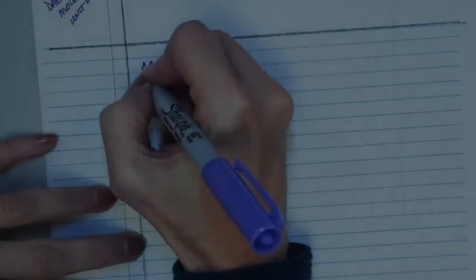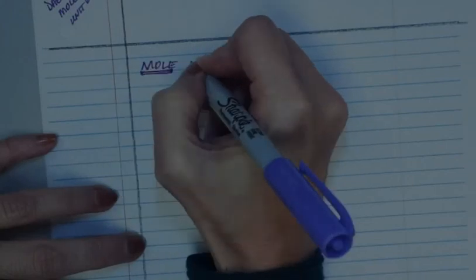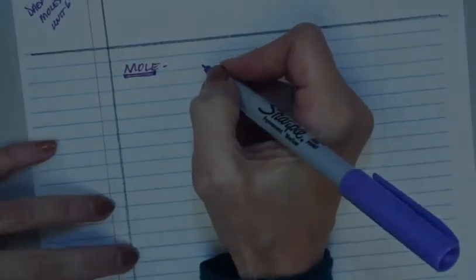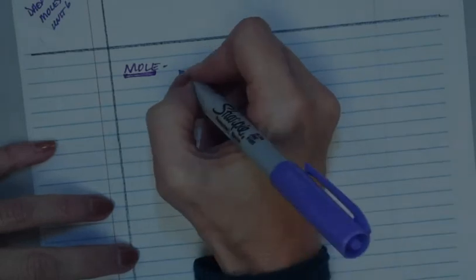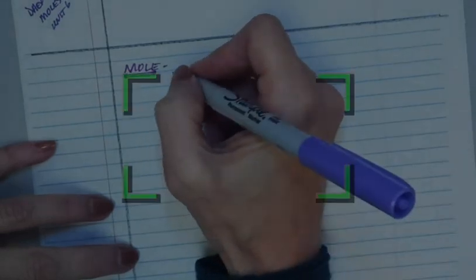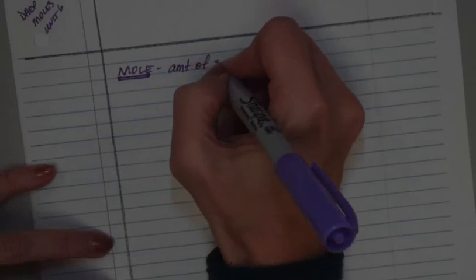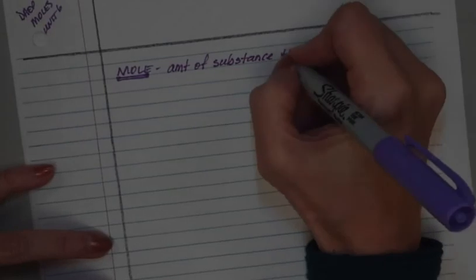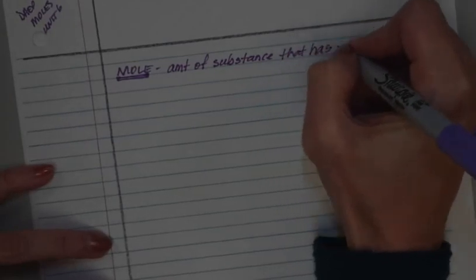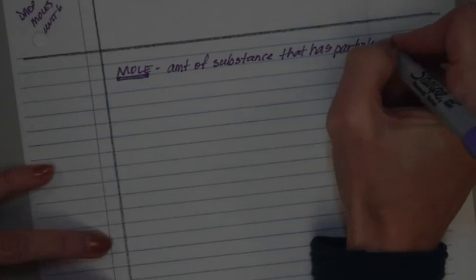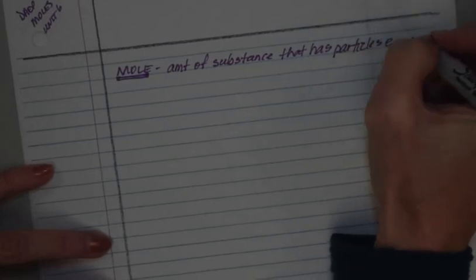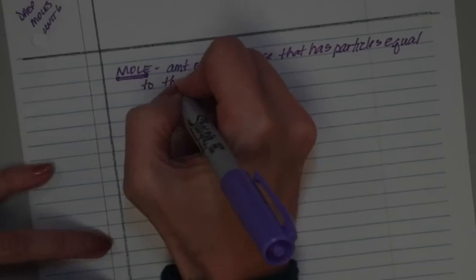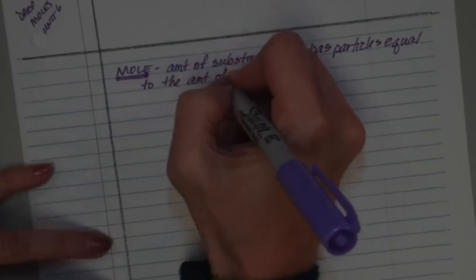The first is going to be like the textbook definition, so you can get an idea of where they started talking about this stuff. A mole is the amount of substance that has particles equal to the number of atoms in 12 grams of carbon-12.